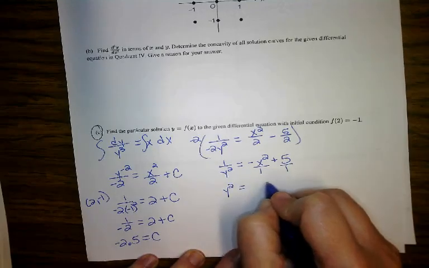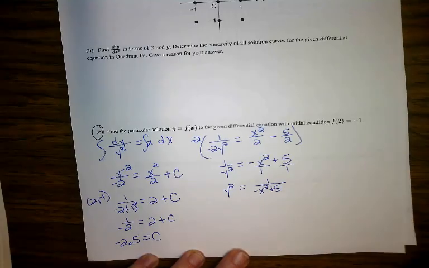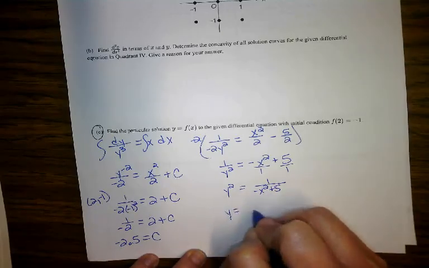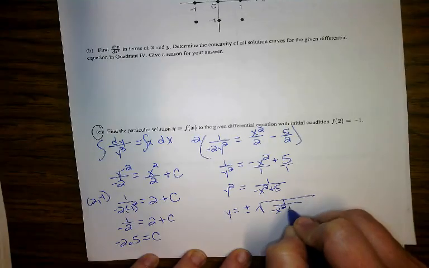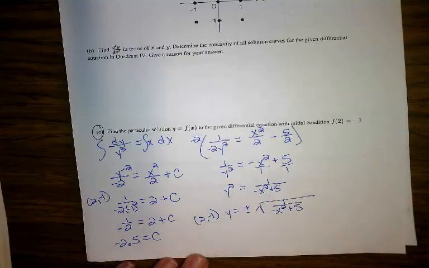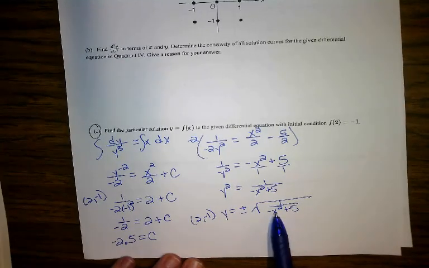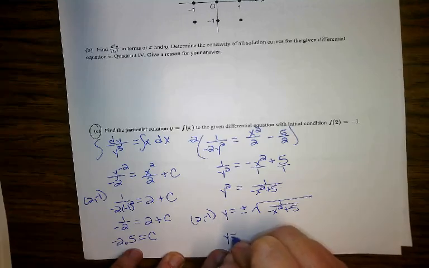My final step is to get rid of that squared by square rooting both sides. And keep in mind, when you square root, you've got to do plus or minus. We're going to have to check to see which one is the correct one by plugging in our initial condition of 2, negative 1. So let's see, if I plug 2, that's 4. So that's 1, and it's got to equal negative 1, so I need the negative in there to make it work. That's my final answer.